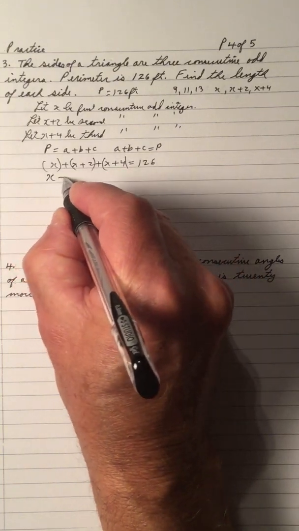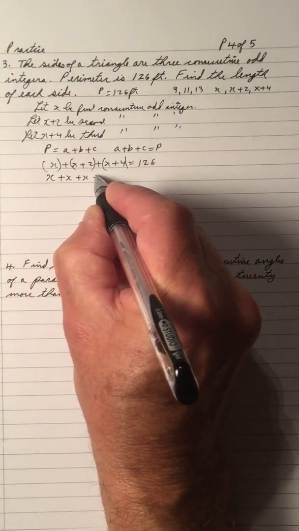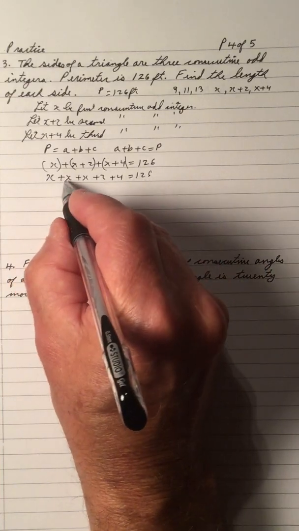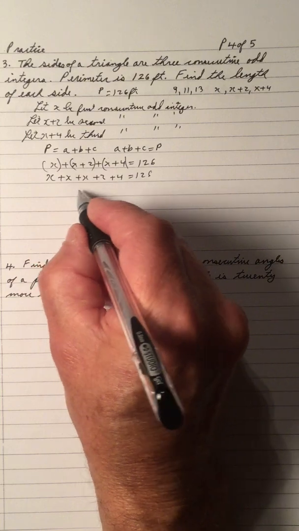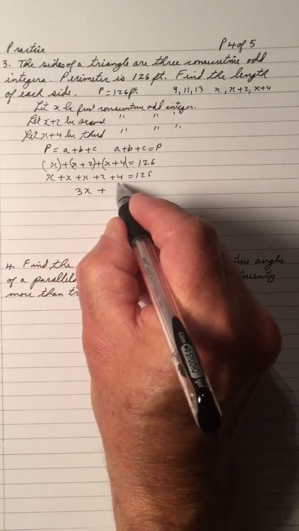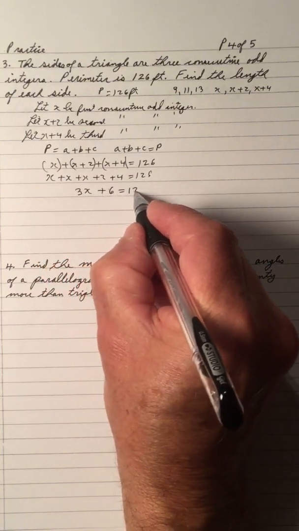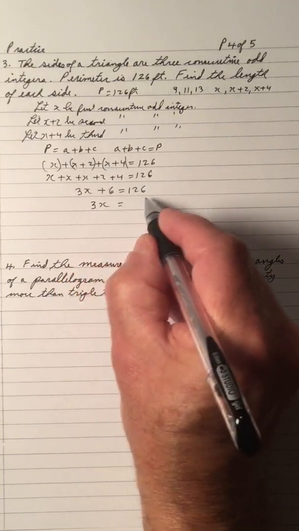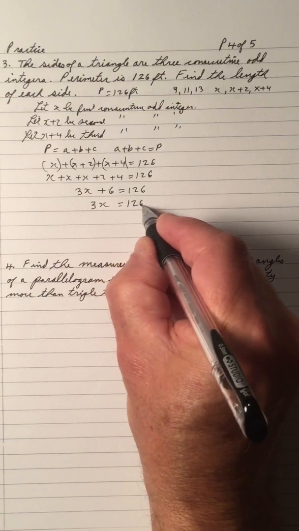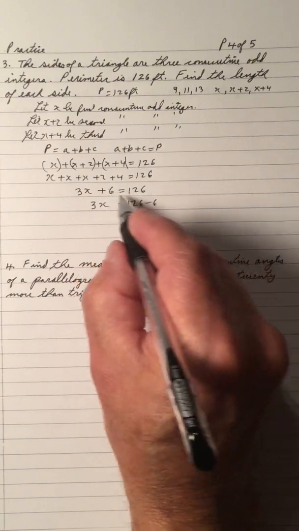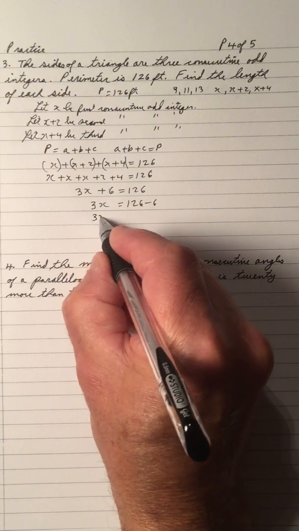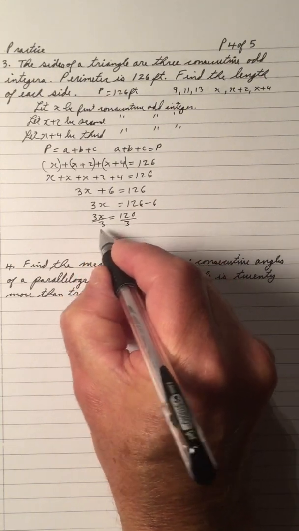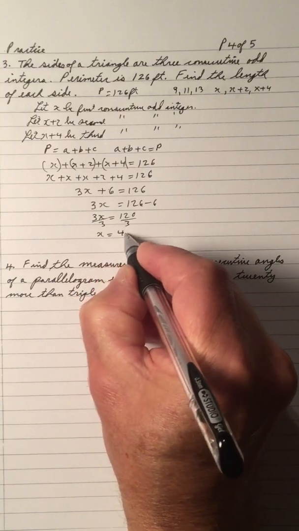Group the variables together to simplify. We're going to simplify the left side first. 1 plus 1 plus 1 is 1x, 1x, 1x is 3x. 2 plus 4 is 6. So that's done. And the variable is on the left side. We move the number to the right side and change the sign. Plus 6, minus 6. 3x is 120. Divide by 3, and I get x equals 40.